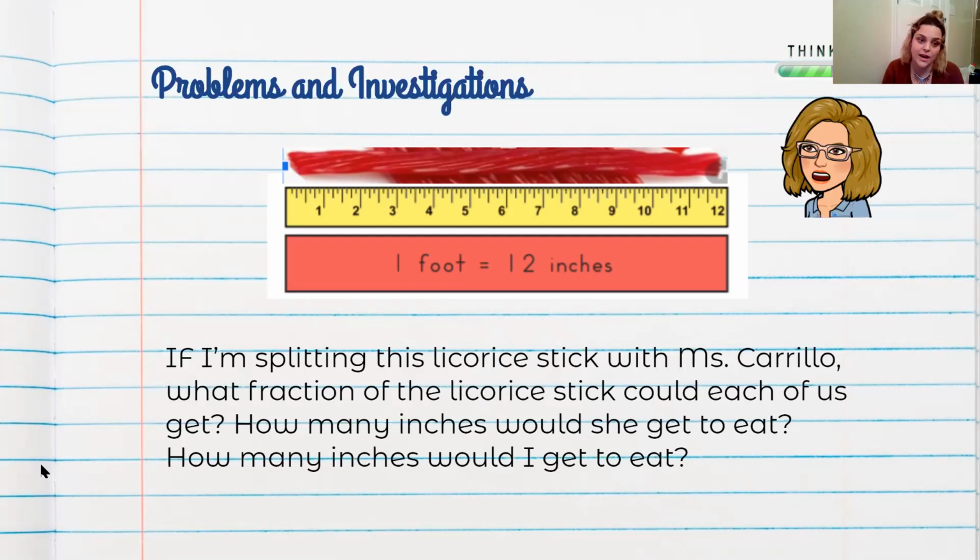And so we're gonna use that as a model today, which kind of looks like a number line, right? So look at that licorice. If I had to share with Miss Carrillo, what fraction of the licorice stick would I get and what fraction would she get? How many inches of the licorice would she eat? How many inches of the licorice stick would I eat?